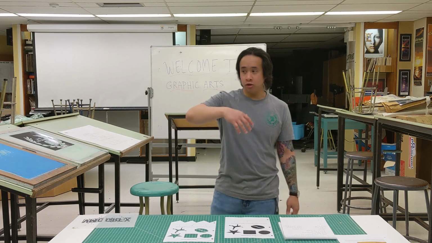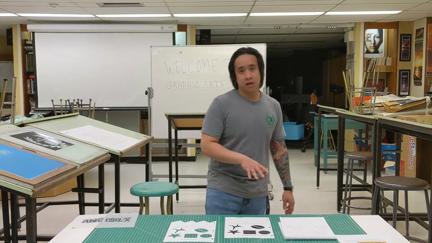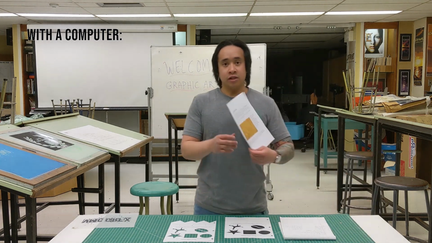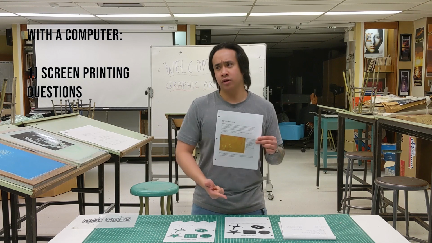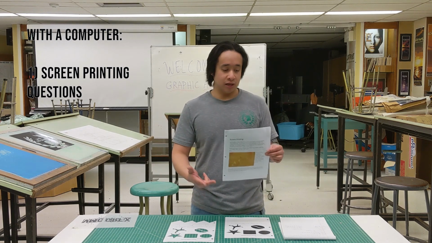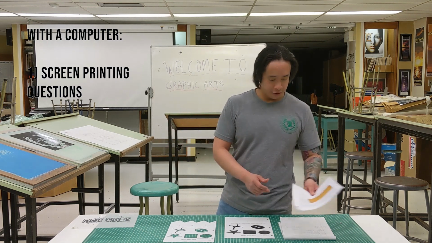But before I get into what screen printing and what the stencils are, I'm going to talk about the two different pathways that I'm going to allow you guys to choose. First pathway is for those of you who have a computer and you're able to download Adobe Creative Cloud. The first assignment that you're going to do is the screen printing questions. So I'm going to give you guys a handout on screen printing, what it is, what are the origins of screen printing, what are some troubleshooting techniques when you are actually screen printing, and most importantly, terms, because there's some unique words to screen printing.